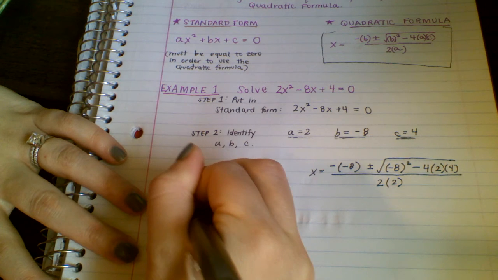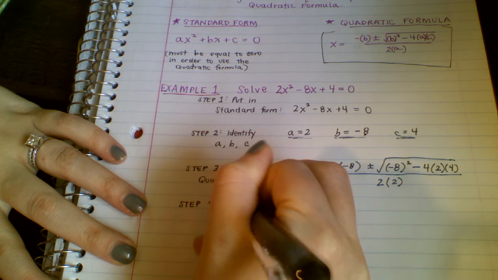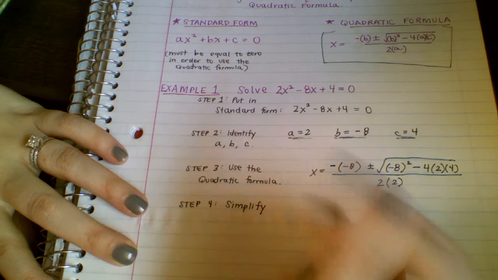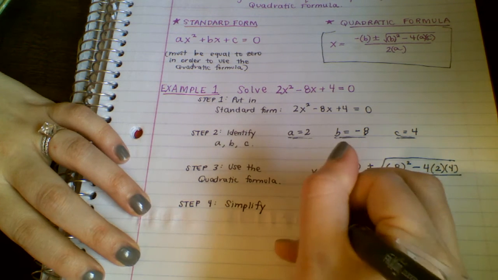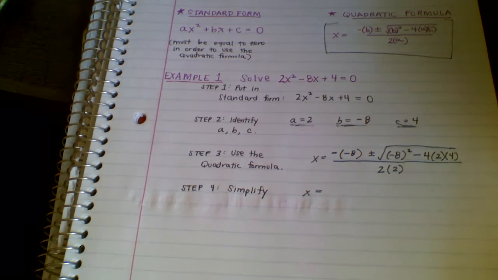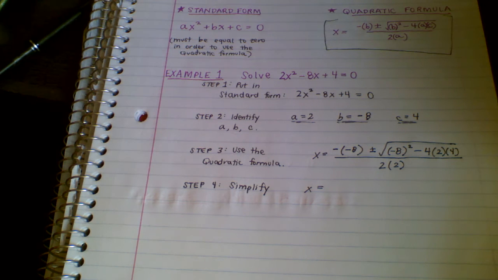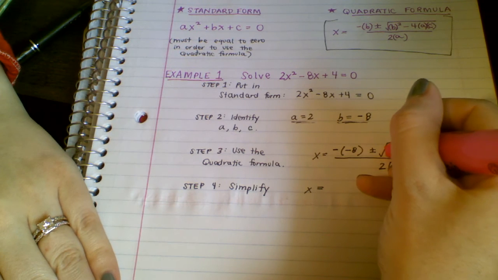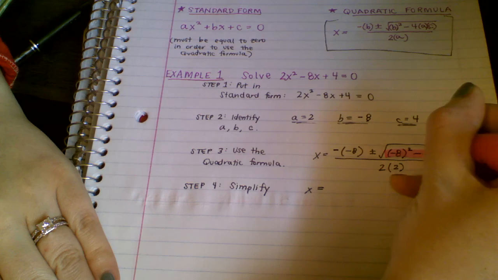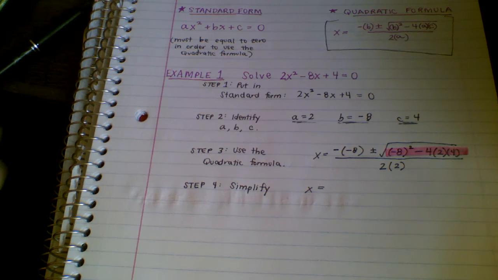Last step, once we've used that quadratic formula, is to simplify. So we have to use the order of operations to simplify. And when we're simplifying, we are going to simplify the numbers underneath the square root first. There's a nice expression under there. It actually has its own name. It's called the discriminant.